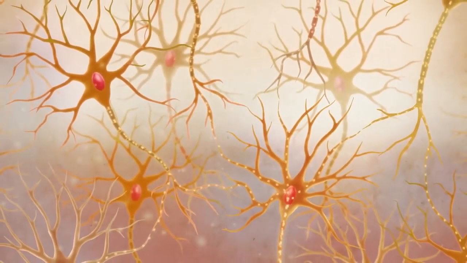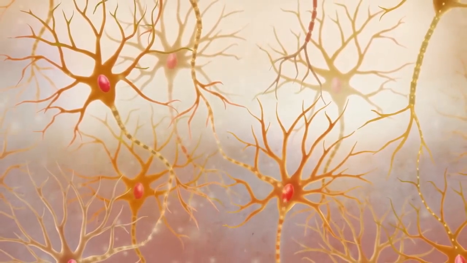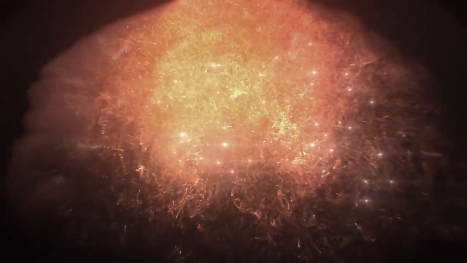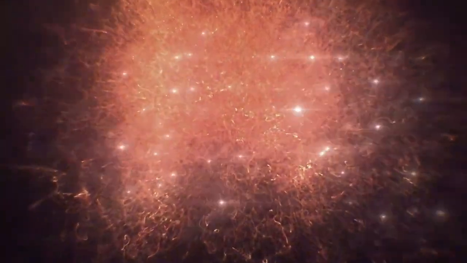Seizures often involve the synchronized firing of large groups of neurons. This synchronization occurs in different regions of the brain, leading to different types of seizures and various clinical manifestations.